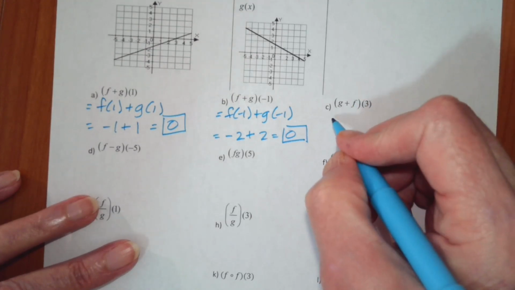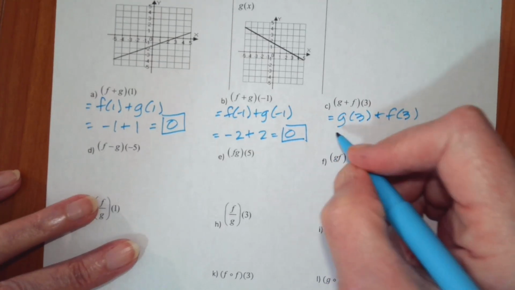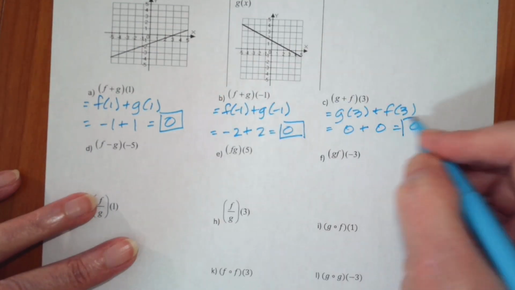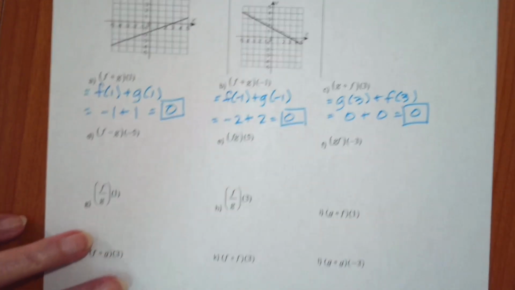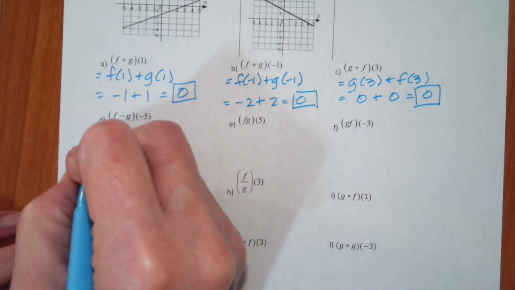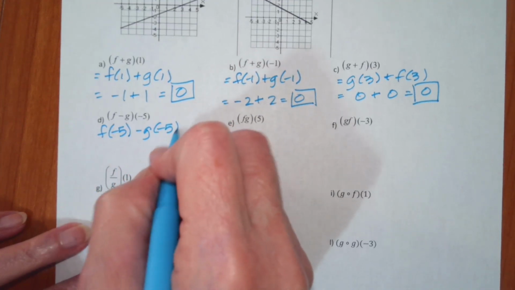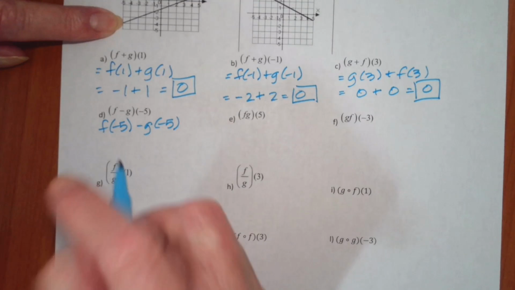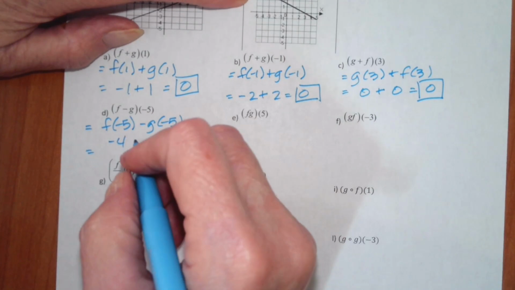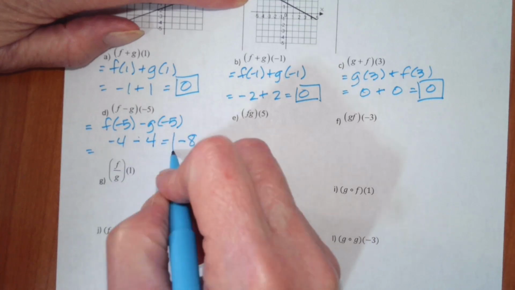G plus f of 3 is the same thing as g of 3 plus f of 3. Well, g of 3 is 0. F of 3 is 0. So that also gives me 0. I hope some of the answers are not other than 0. F minus g of negative 5 gives us f of negative 5 minus g of negative 5. F of negative 5 is negative 4. G of negative 5 is 4, which is negative 8.